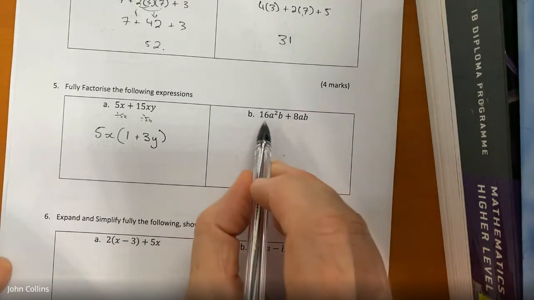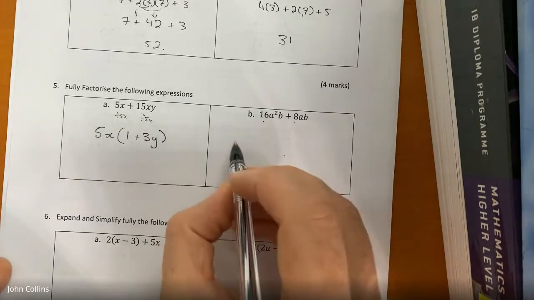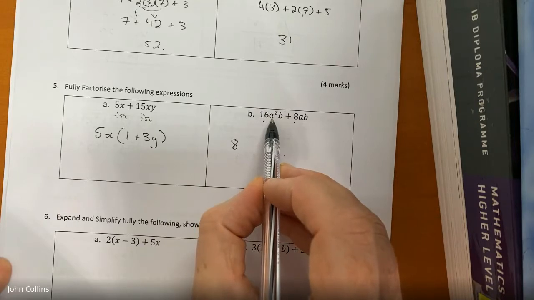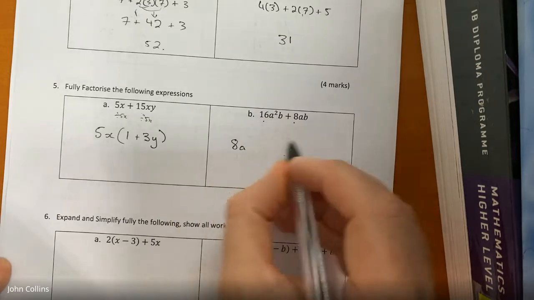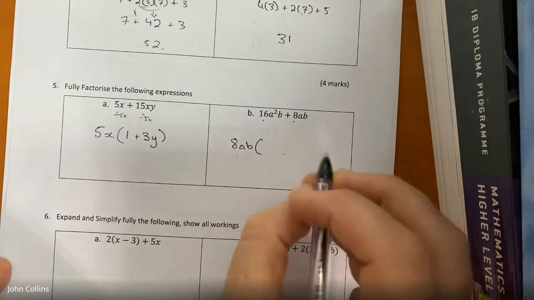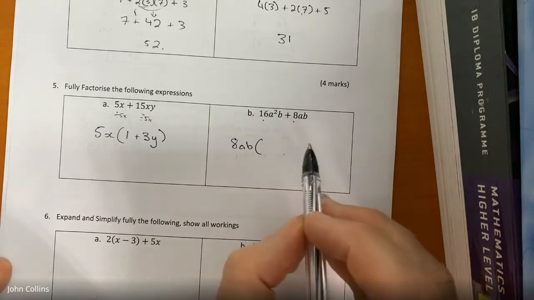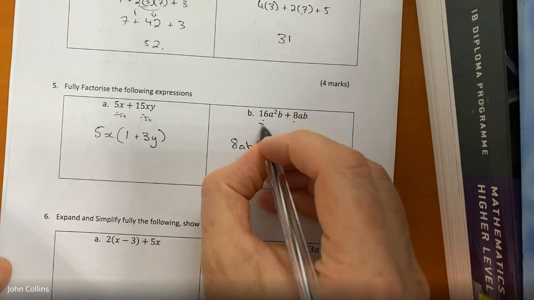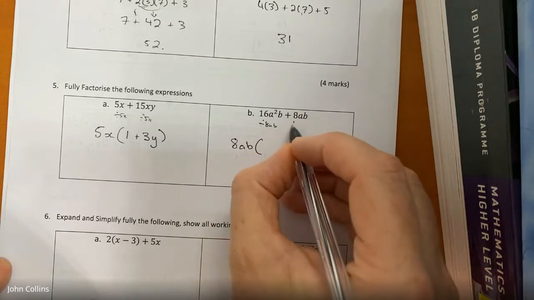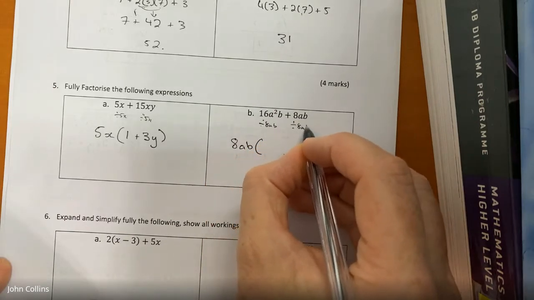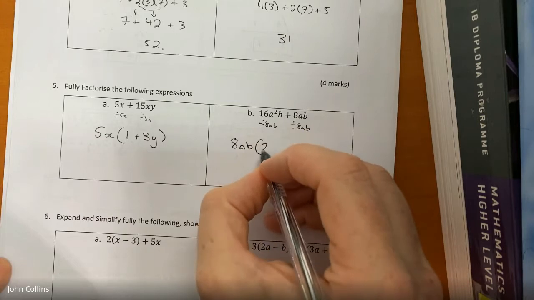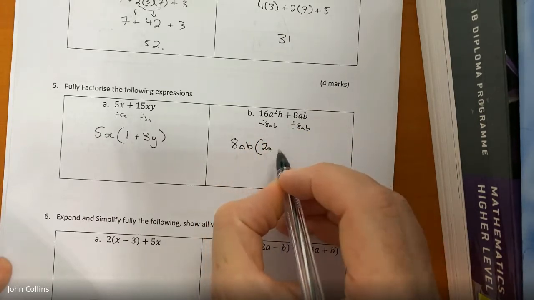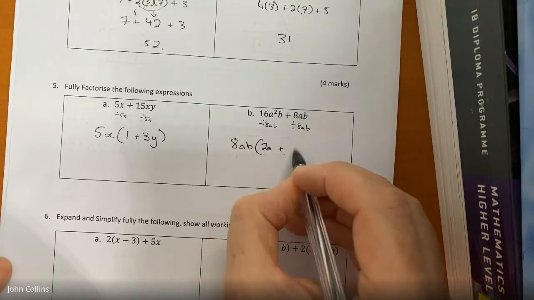Remember, the highest common factor between 16 and 8 is 8. Then is there an A in common? There is, and there's a B in common as well. What's left behind then? If you're dividing both of them by 8AB, we're left with 2 here, because 8 goes into 16 twice, and there's an A left behind, A squared, and 1.